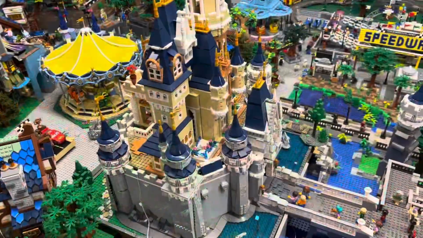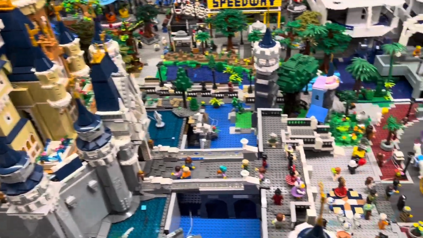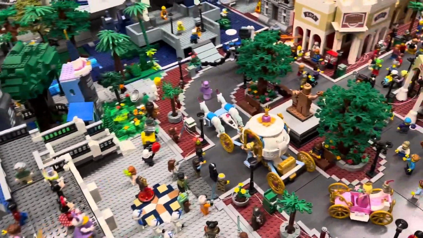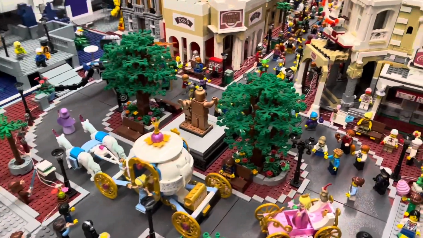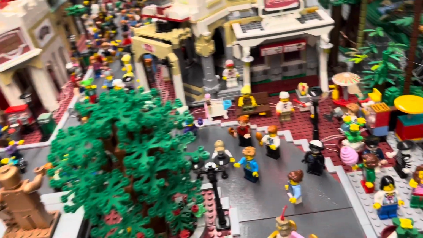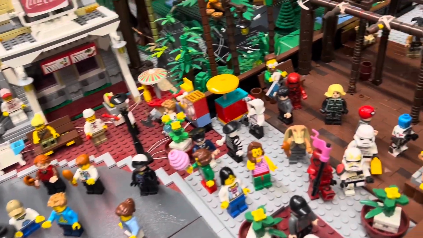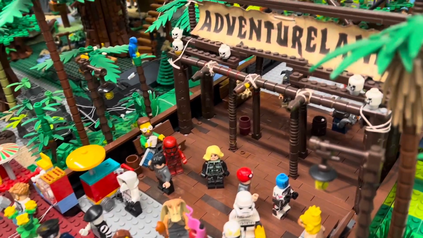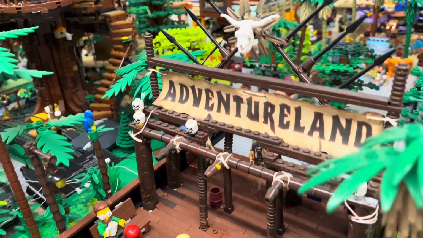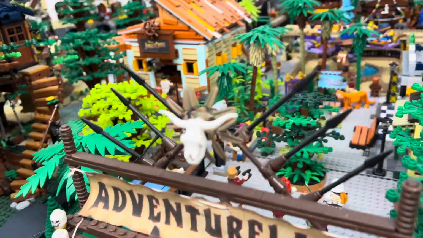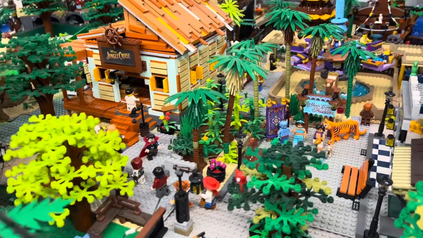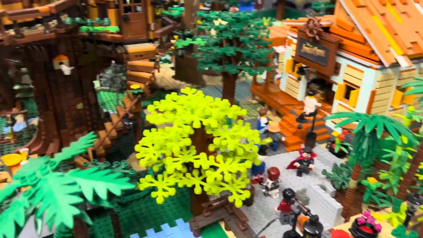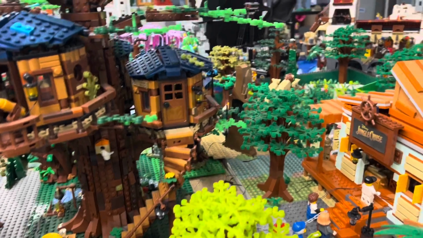Right here we are at the castle, and we're going to turn it around. There is the back of the partner statue. And as we come around, we will see the entrance to Adventureland. And there we are. And we're going to come down into Adventureland. And we know as we get into Adventureland, to the left is Swiss Family Robinson Treehouse.